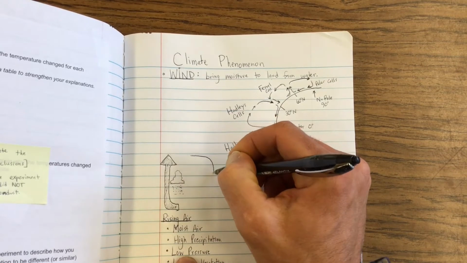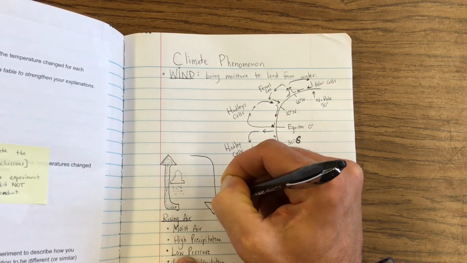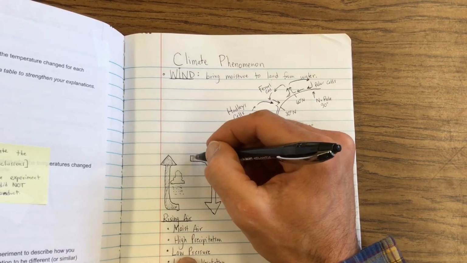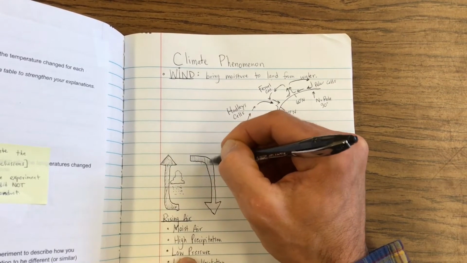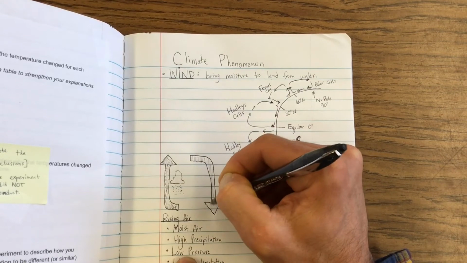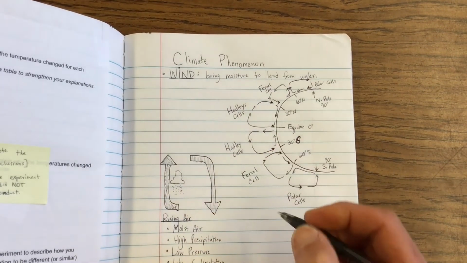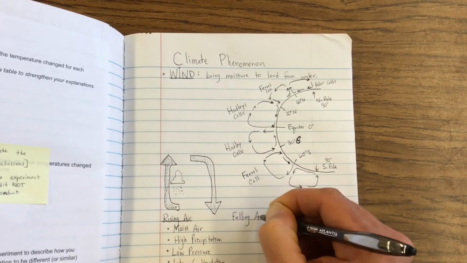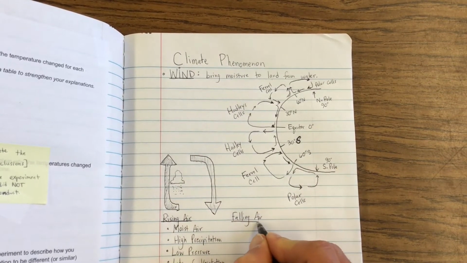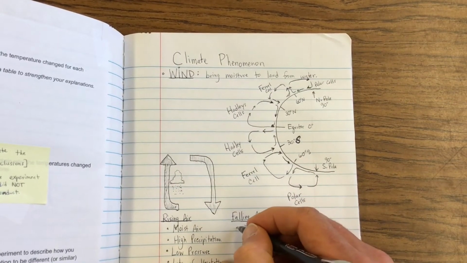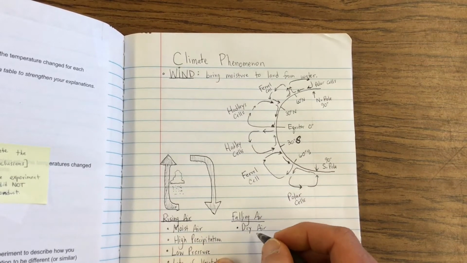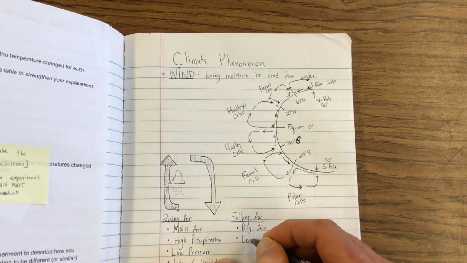Now when we have air that then, once it cools and loses its moisture, it moves across the earth, and it then is going to descend upon the land. Now when the air descends, it's going to be pretty much the opposite of the rising air. So we'll call this our falling air because it returns back to the surface of the earth. Now it's lost its moisture, so now we have dry air, and we have low precipitation because there's no moisture in the air.